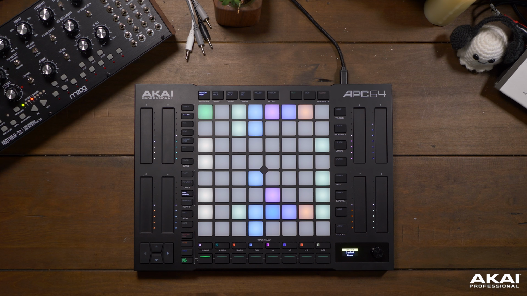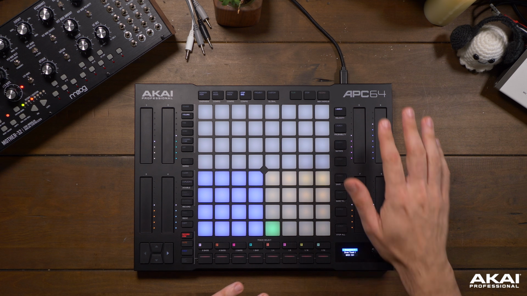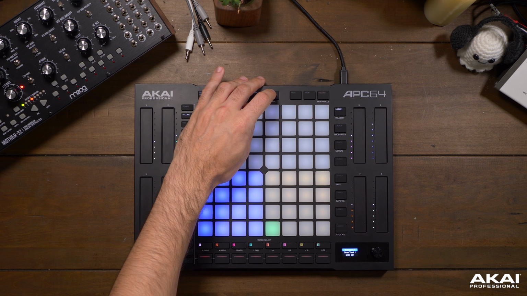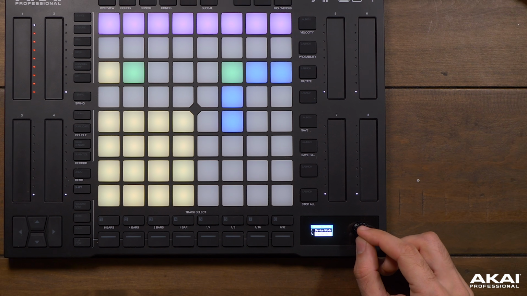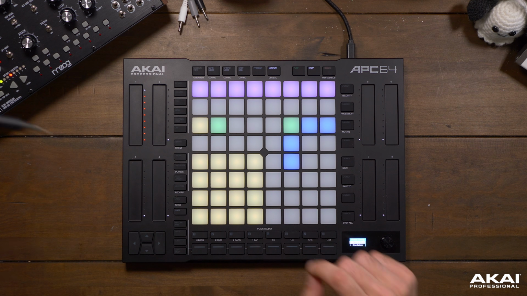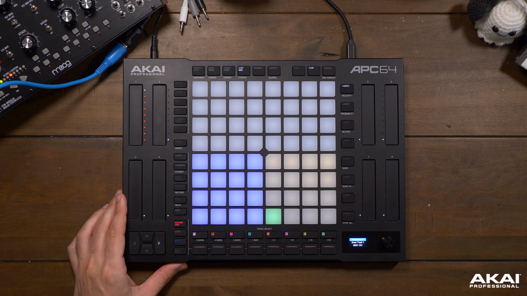As I mentioned earlier, we can also use the APC64 Step Sequencer in complete standalone mode away from Ableton Live. To access this, I'll go into the global settings and I'll change device mode from Ableton Live to standalone. Let's connect to our Mother 32. Go back to our step sequencer. And if you remember, we were just in drum mode for track 1.